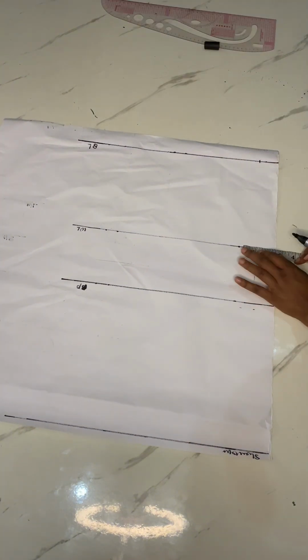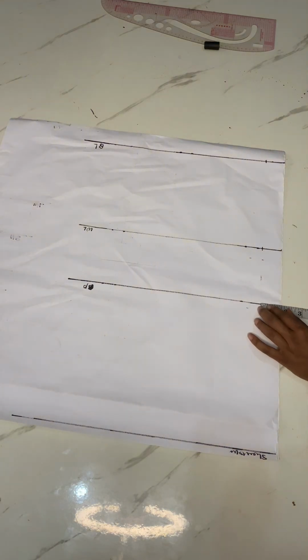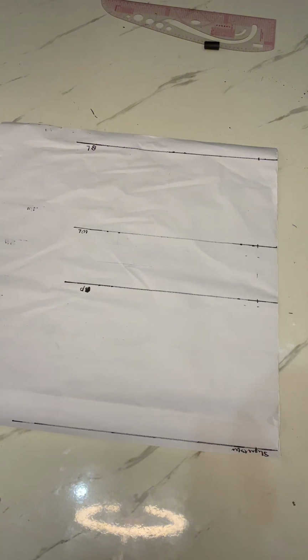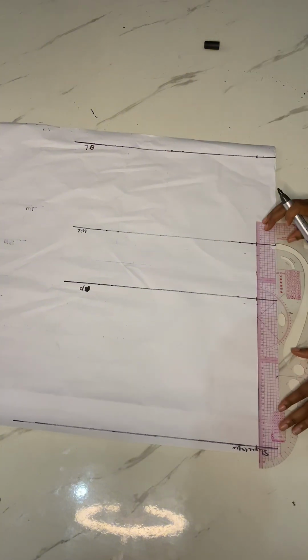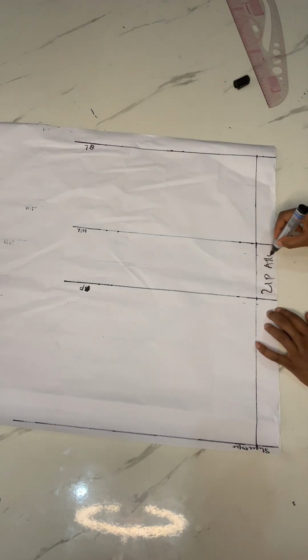You can use 1 to 2 inches for your zipper allowance. It just depends on what you want. So here I'm making use of 1.5. So I'll mark it all the way to the shoulder. So go ahead and do so for your own. Then after that, connect it to get a straight line. So here is the zipper allowance.